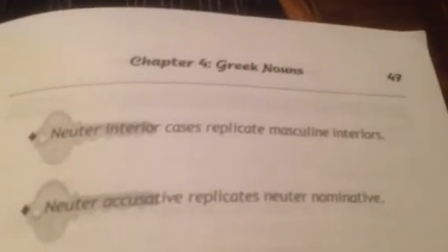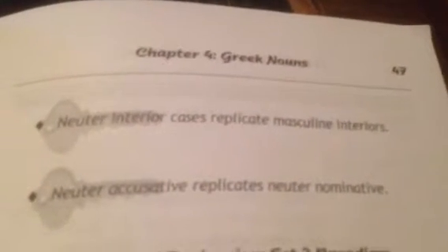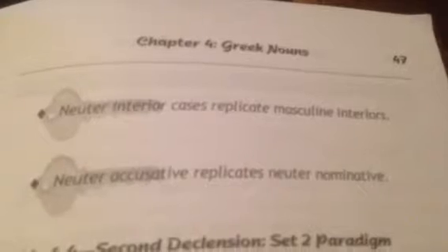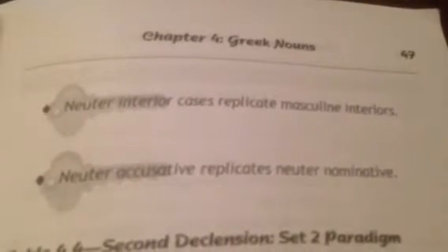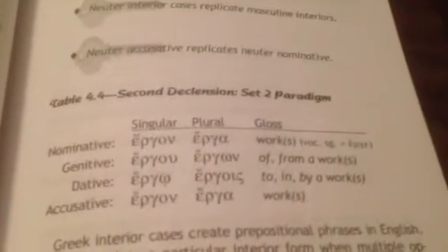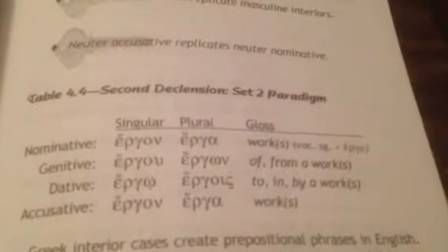So that's also interesting. So that's, as Stephen says, good news. So he summarizes that as like little keys. The neuter interior cases replicate, and the neuter accusative replicate the neuter nominative. Okay, and so we also there see how that works.